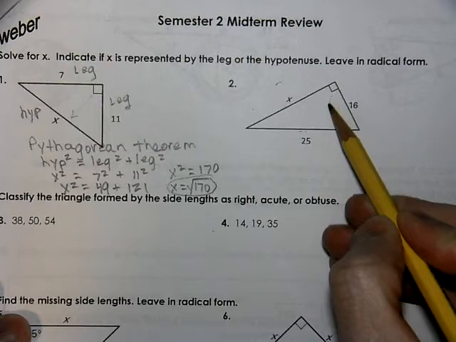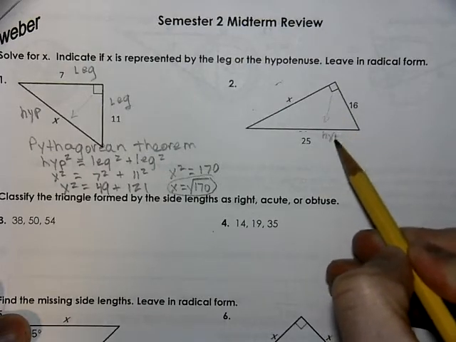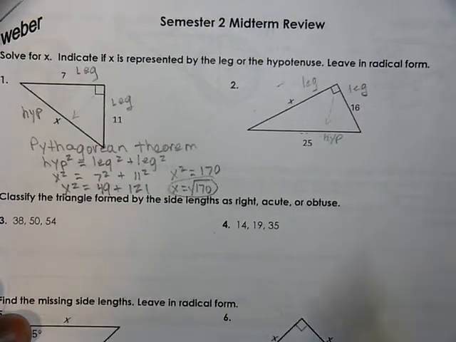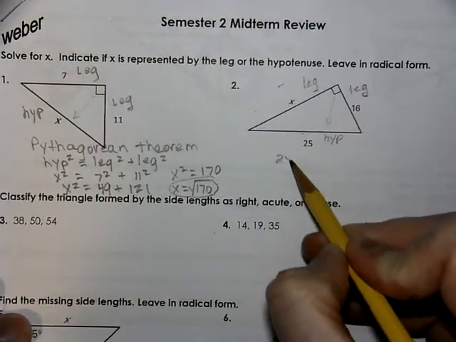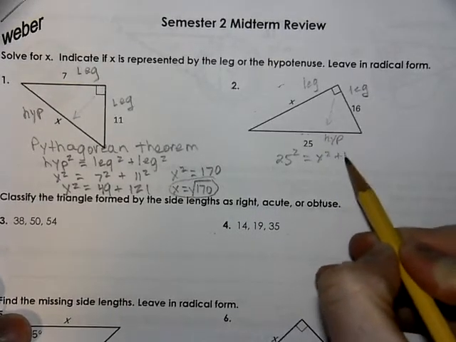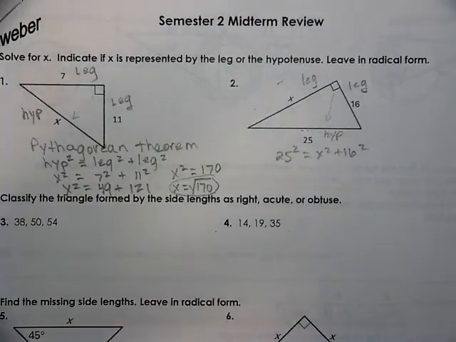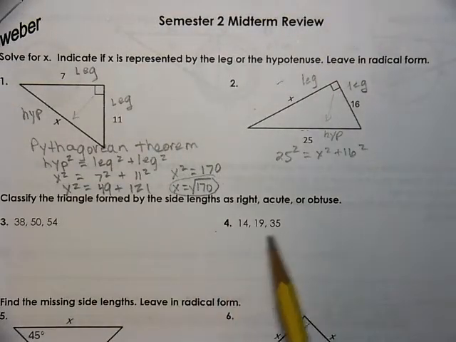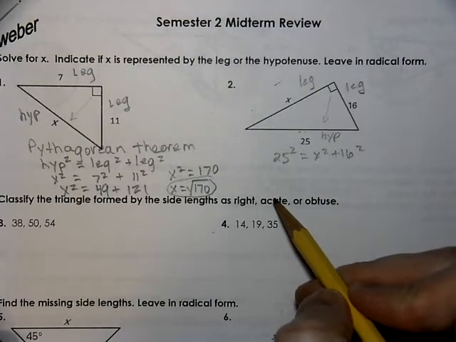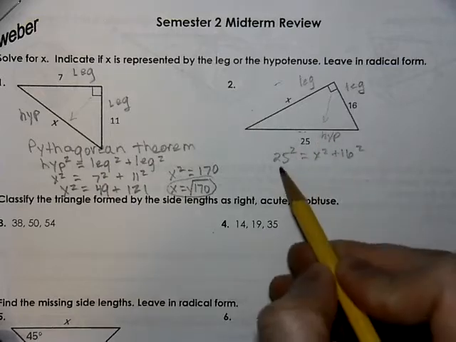On this one, remember, a hypotenuse is across from the right angle. The legs are the perpendicular sides. So we're going to say 25 squared equals leg squared plus leg squared. It doesn't matter which leg you use. Another common way to say this is c squared equals a squared plus b squared. I typically stay away from that just so you don't have to get confused on what side's C and what side's A and B.